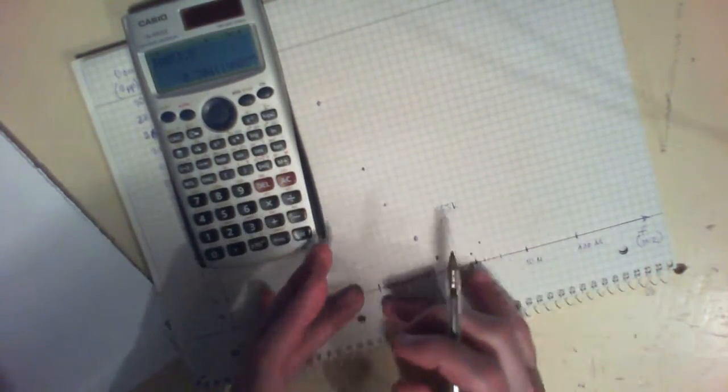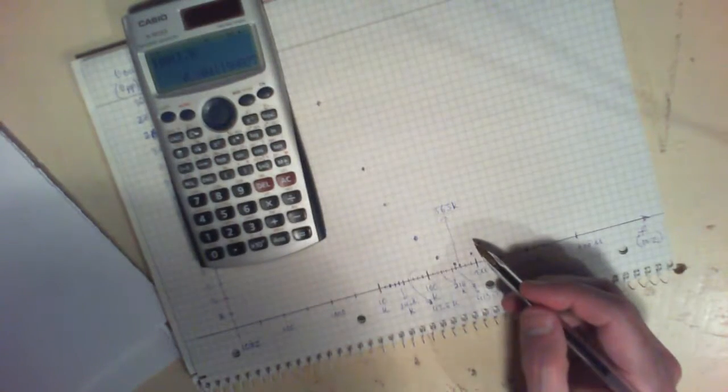Actually, the graph gets a little bit messy. There is no way to write down all of your numbers, but there is no other way to do it.